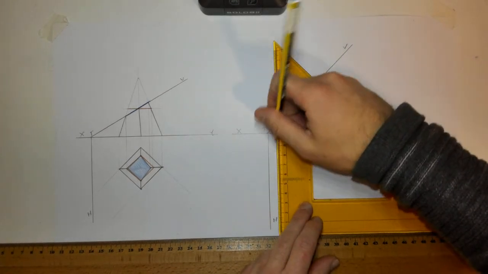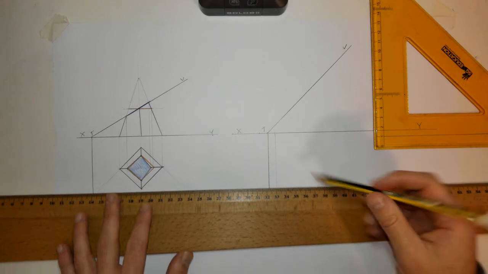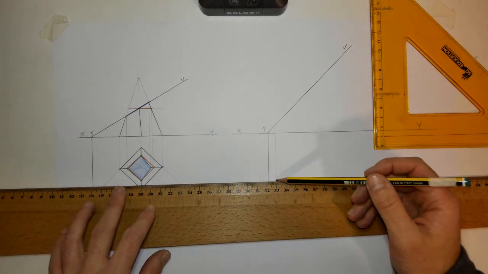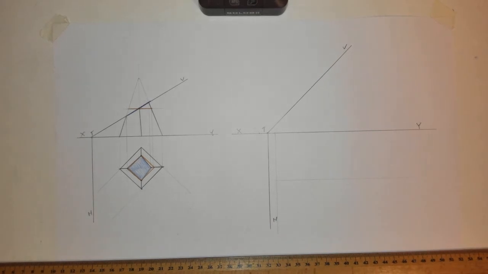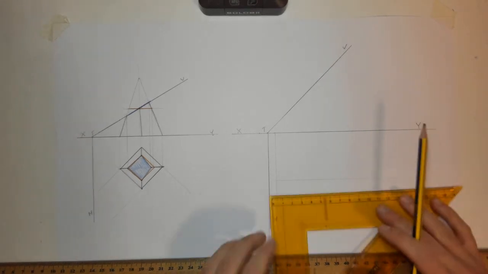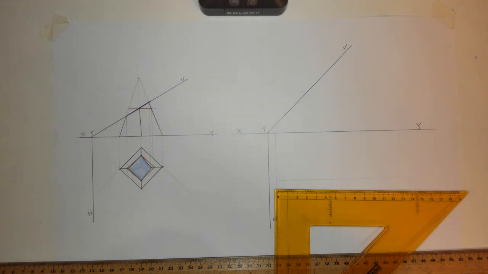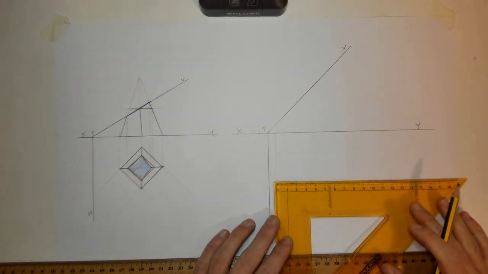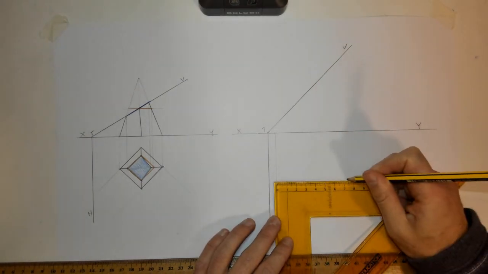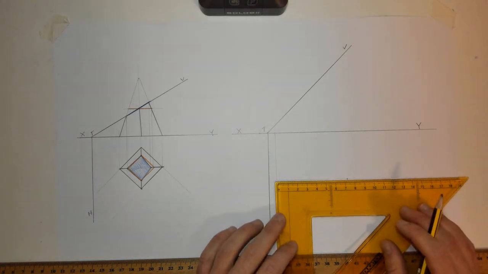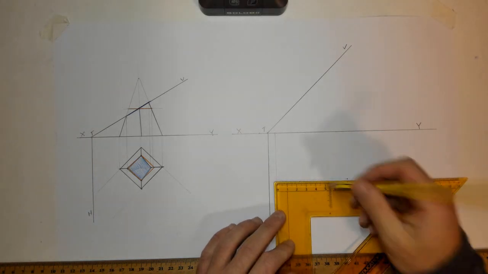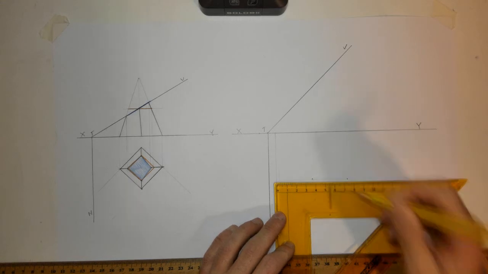I take this line down here, and it doesn't matter how far away the plan is, I take that distance there, and we're told it's a diameter of 74. So I take my diameter 74 there, and then I take half of that to give me my radius, so 1 into 37.